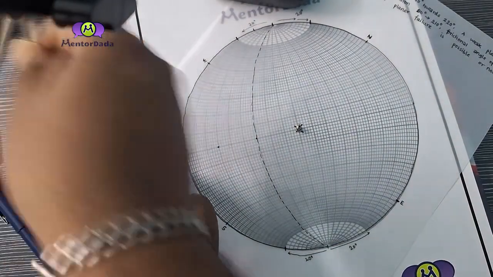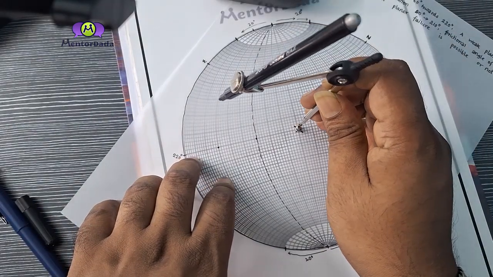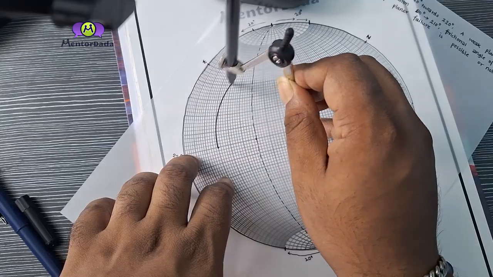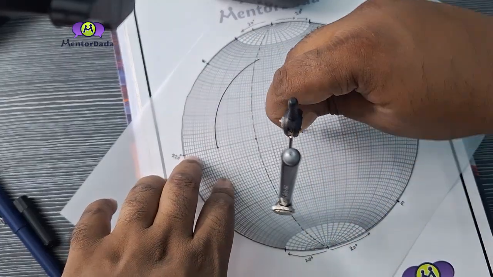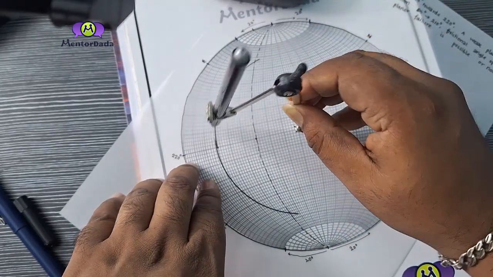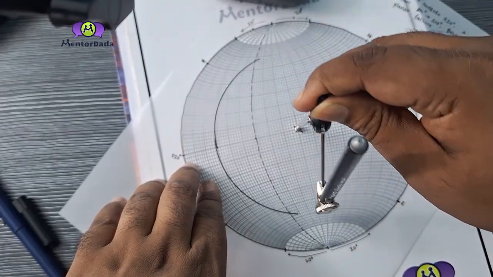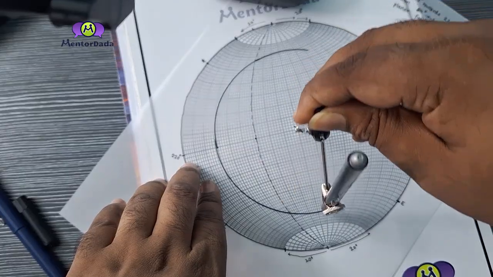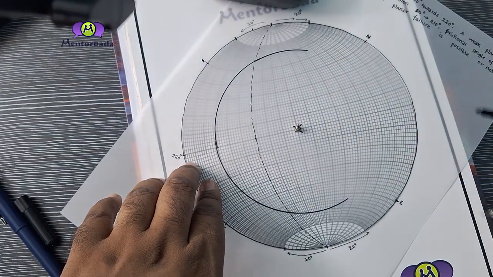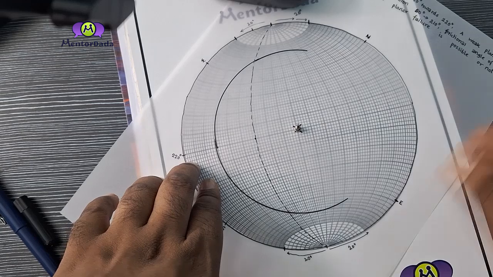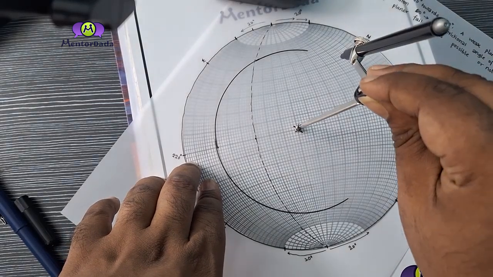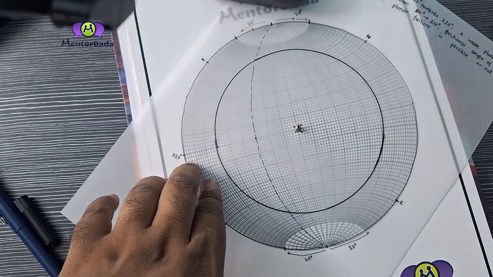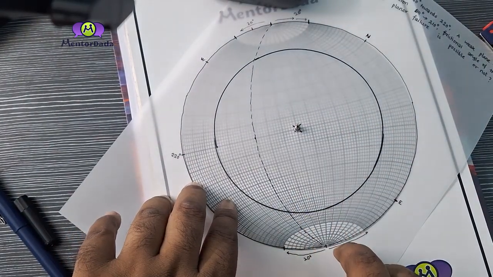Now let's draw the circle. I have just drawn part of this circle, okay, let's draw the full circle using the frictional angle.